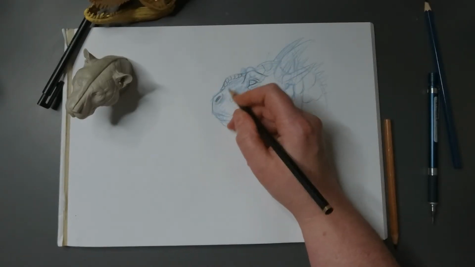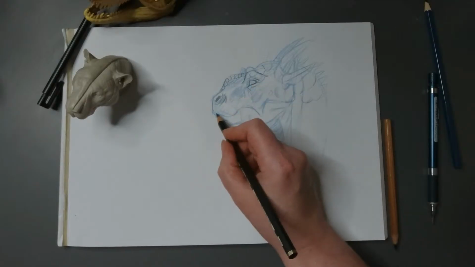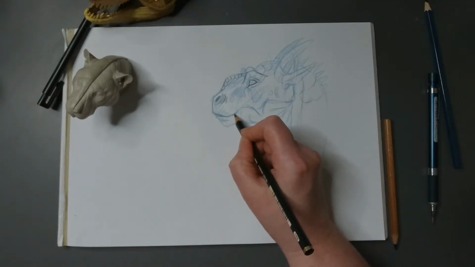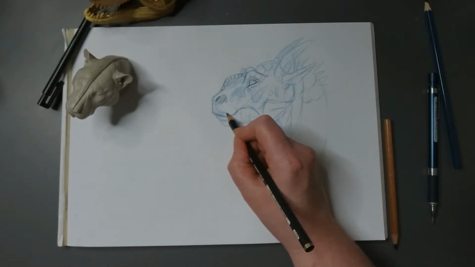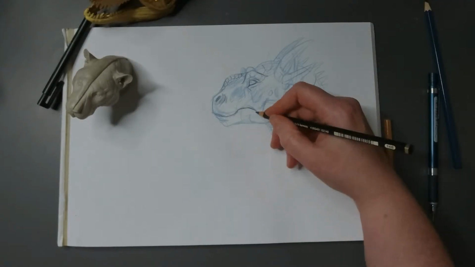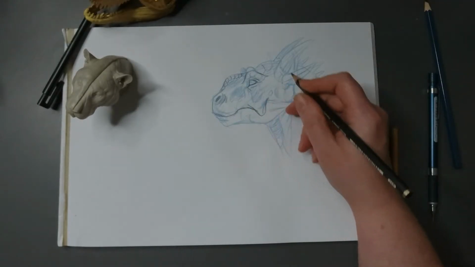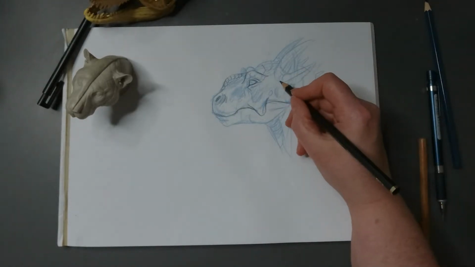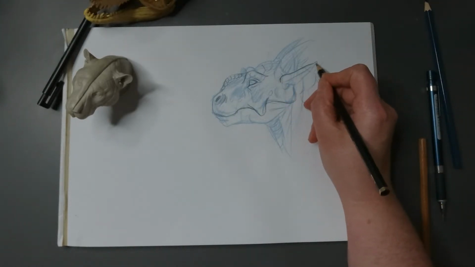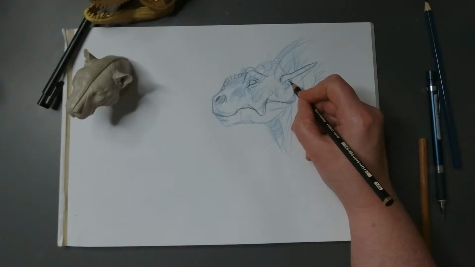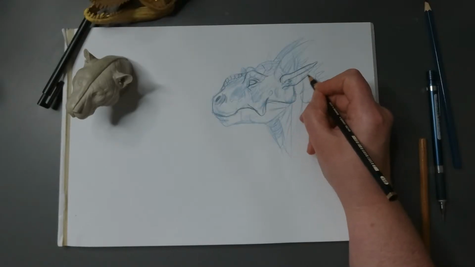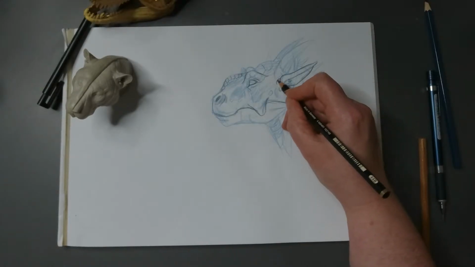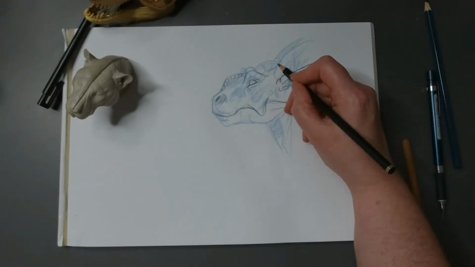Good sized nose, sniffing out all those bodies and the food. Ears, external, listening for prey, or possibly dangers.